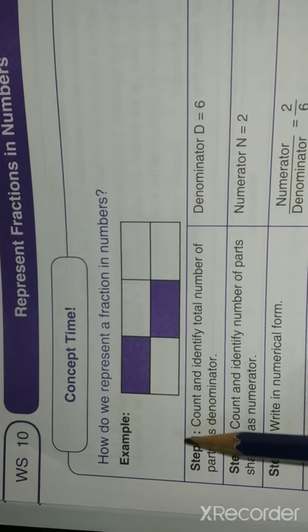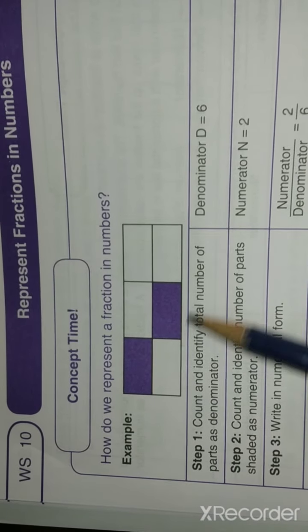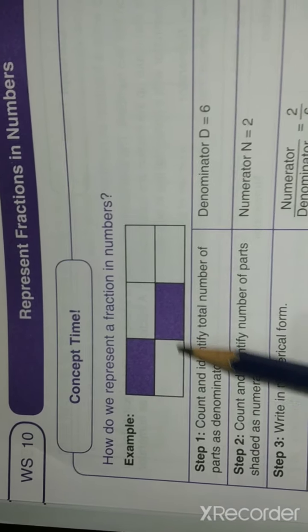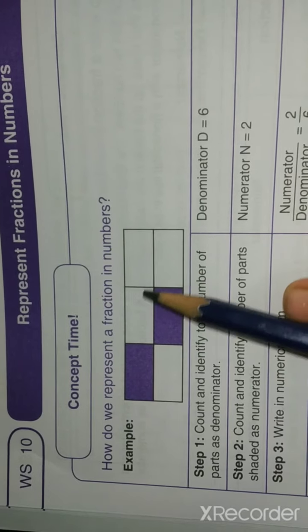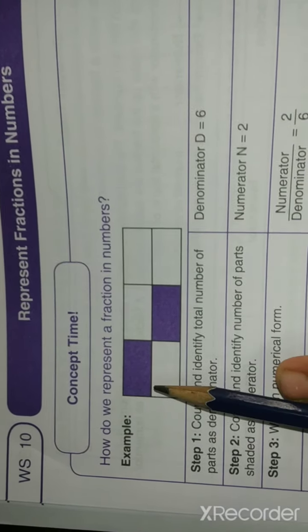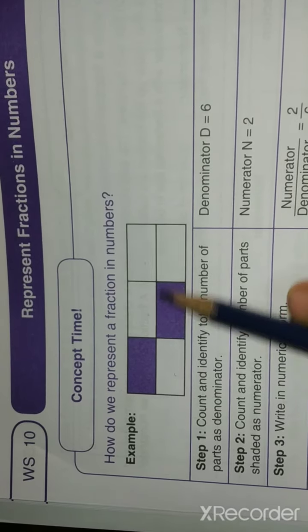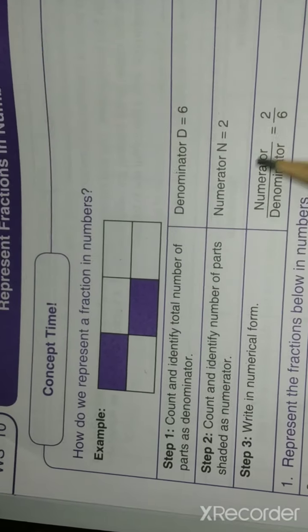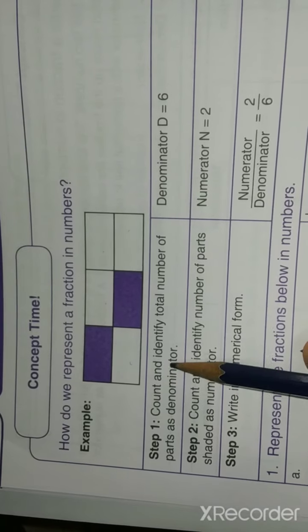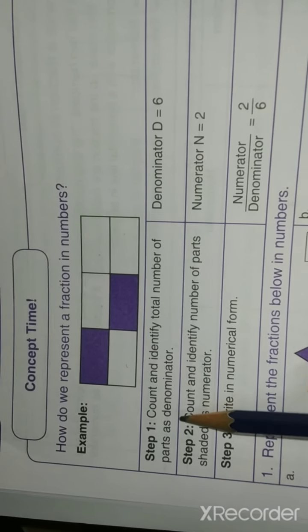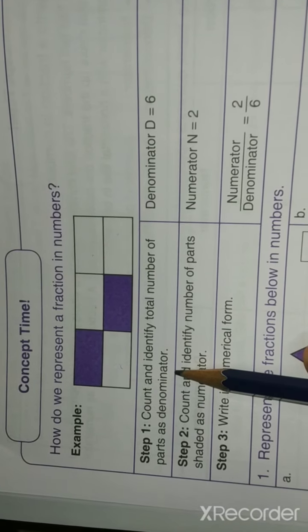So here is one example. One rectangle shape is here, with different parts. How many parts are there? That one we have to count first. 1, 2, 3, 4, 5 and 6. Now what we have to do? First of all, count and identify the total number of the parts as the denominator.